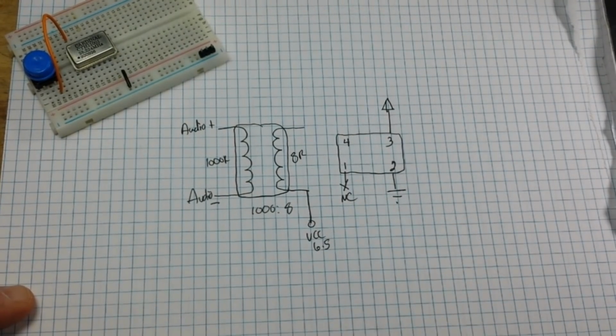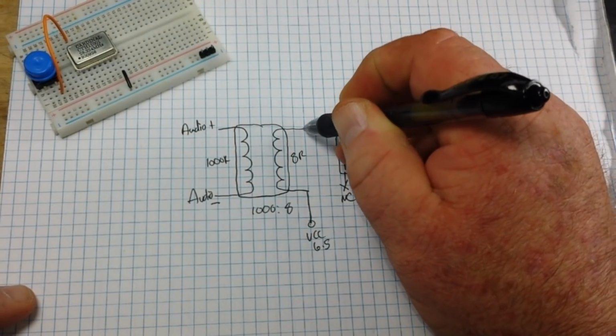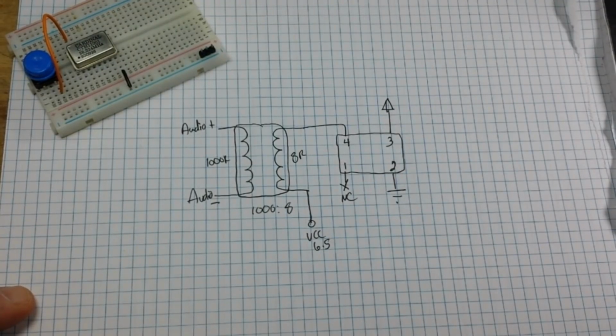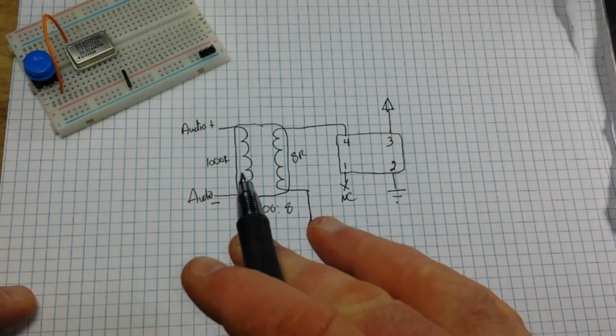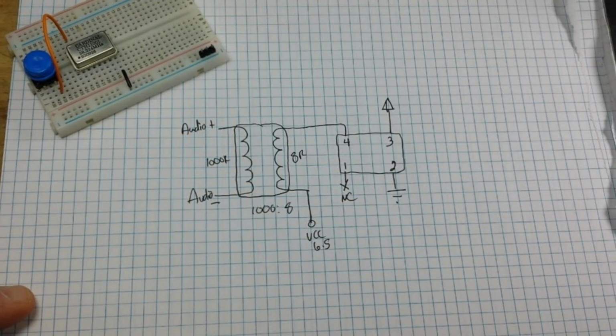Now, who amongst you can guess where the final connection goes? That's right, Timmy. It goes to pin 4, our VCC in. So now, when we put this together, we can actually input some information. We can modulate audio into our circuit.